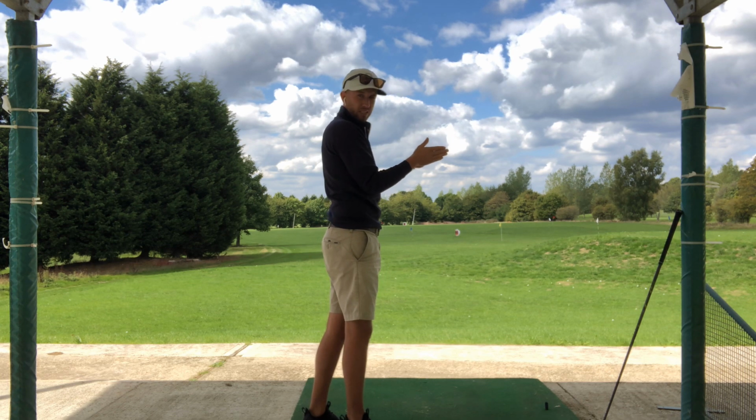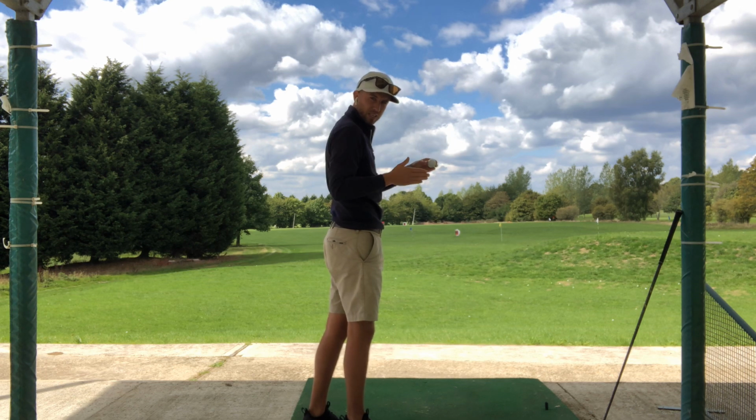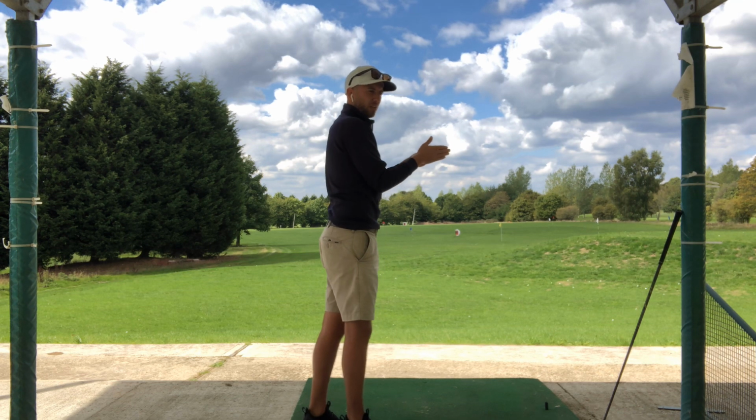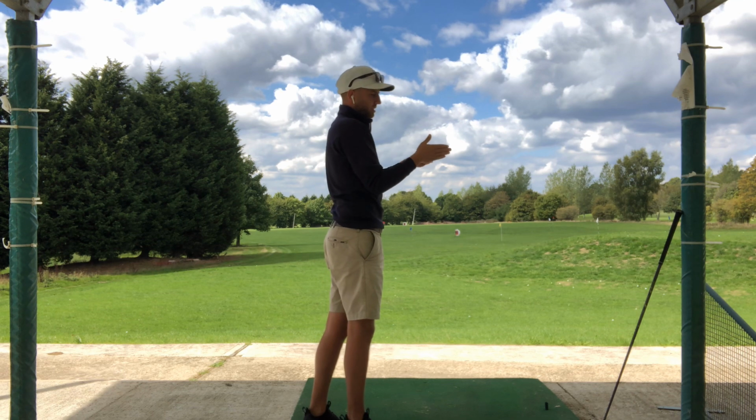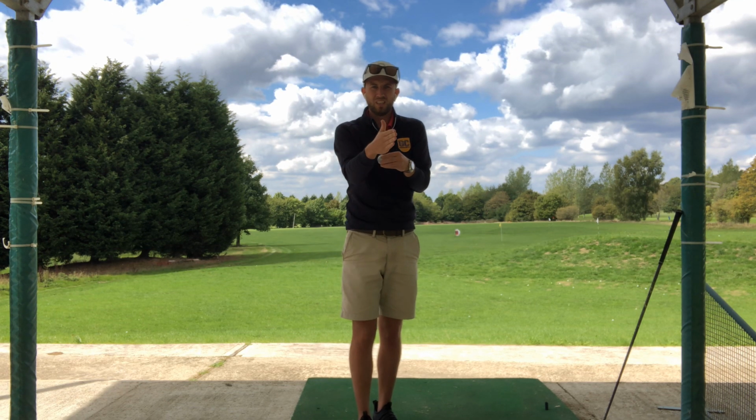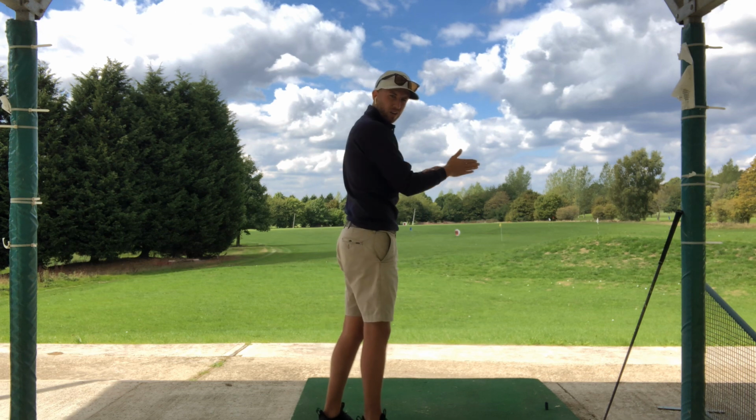Now that's only a 2-degree difference, but it starts to become a glancing blow. And obviously I'm exaggerating, it won't look like that in real life, but if we're swinging to the right with a face that's slightly closed, it starts to become a glancing blow again.